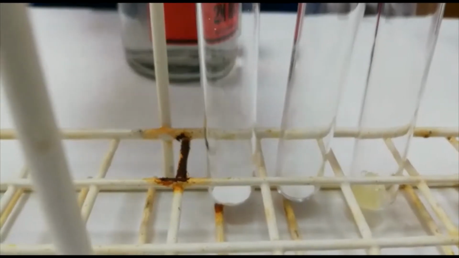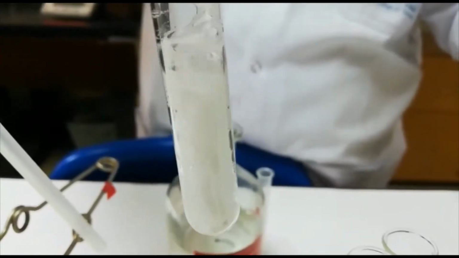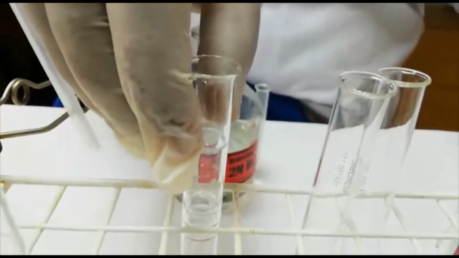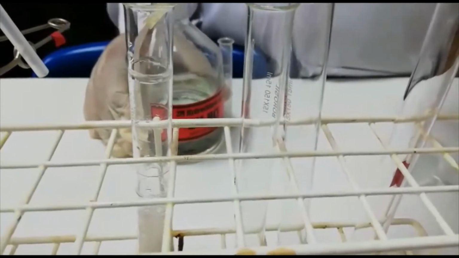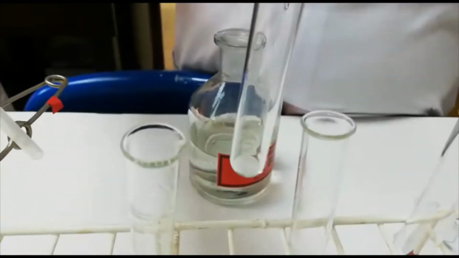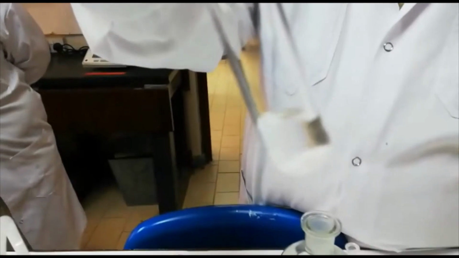And carbonates, when we are adding HCl, you see that the gas is produced. This gas is colorless and this is carbon dioxide. So this is the identification of carbonates: if you add HCl, carbonates react with HCl producing carbon dioxide. And the second one, sulfite, when we add HCl, the gas is produced, but the gas is colorless and it has a bad smell. Sulfur dioxide gas is produced in this case.